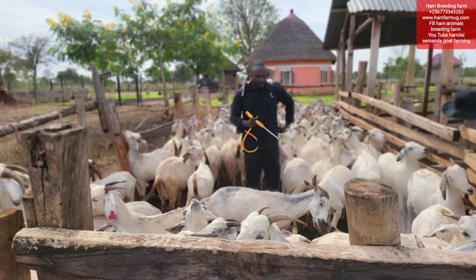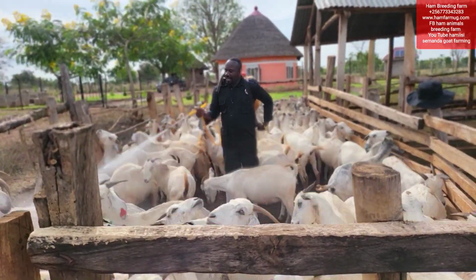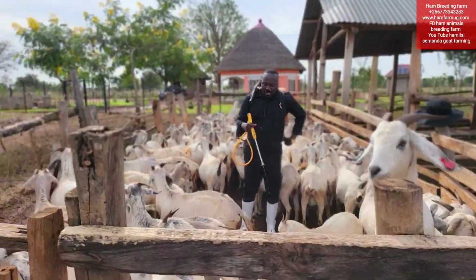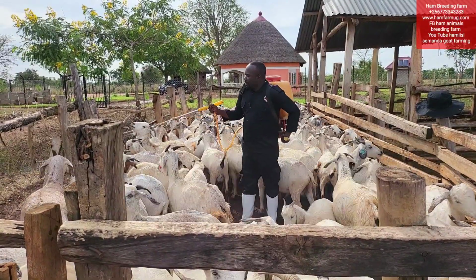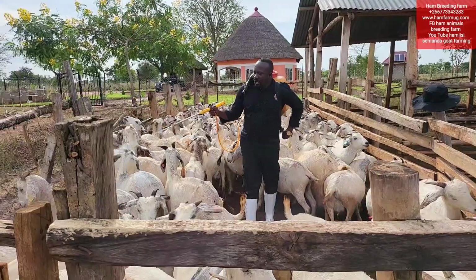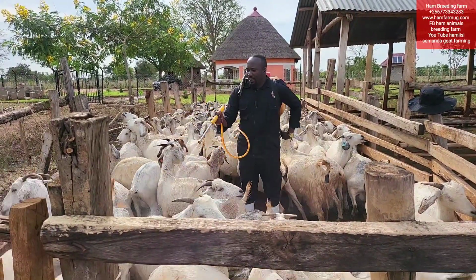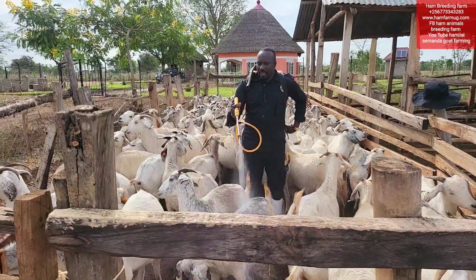I think you can see, the tank is warning me that the drug is getting finished. You know, this sprayer is another technique when you're spraying. So now it has told me that all the drugs are done. So they are going to put in another tank so that we can spray this guy.